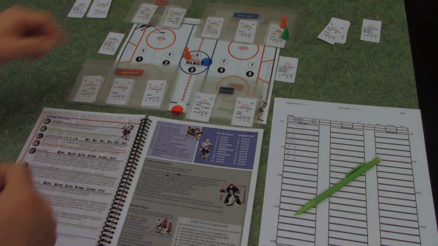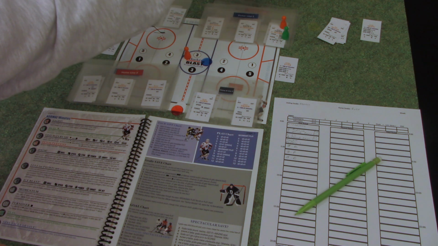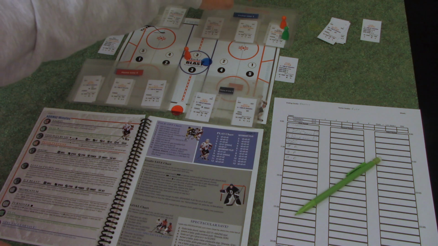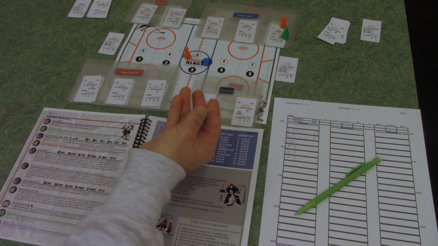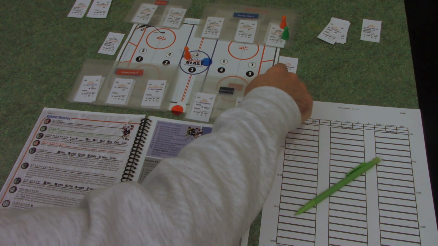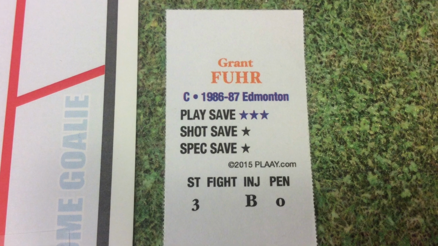How a rebound shot works, you only take the shot rating of the player, and then you add 1 for how many previous shots there's been on goal. So there's been 1 shot before, so it'll be a total power of 4, and we're going to be comparing it to the shot save rating on the goalie card, which for Fuhr is only 1.